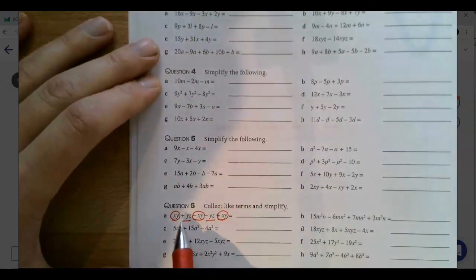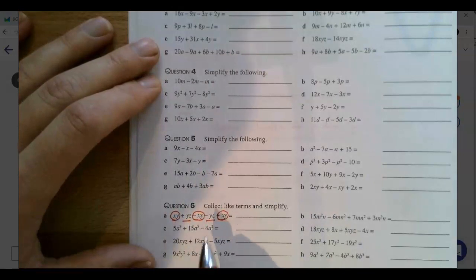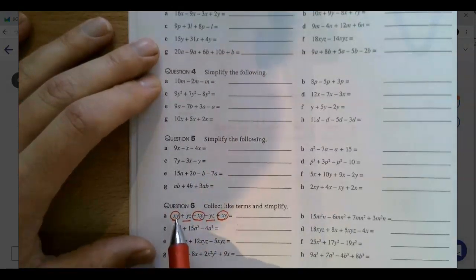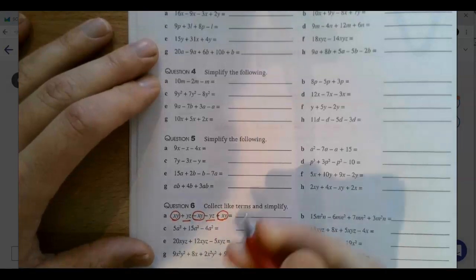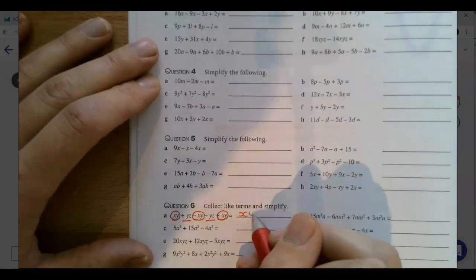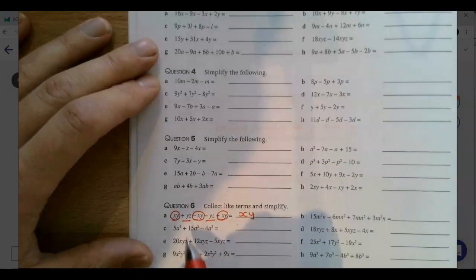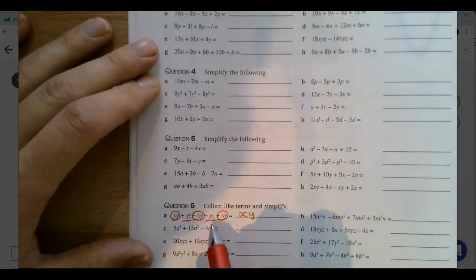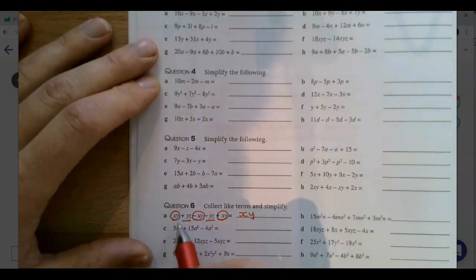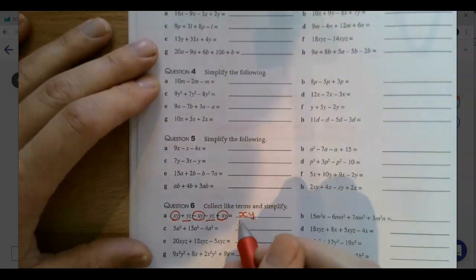As I look at this, I can see I've got an xy, take away an xy, plus an xy. So this is like 1 take away 1 plus 1. The answer to that is just 1. Then my yz's cancel out because I've got plus yz and minus yz. So this is like 1 minus 1, which is 0. So this is our final answer.